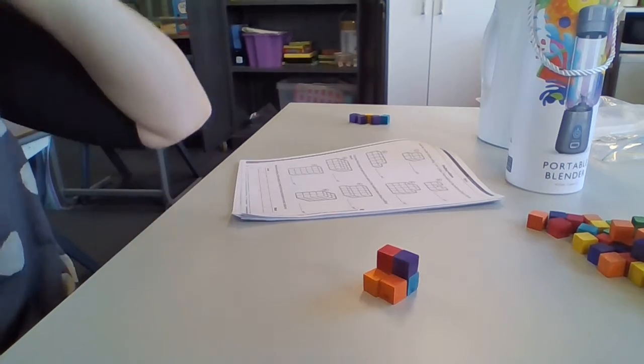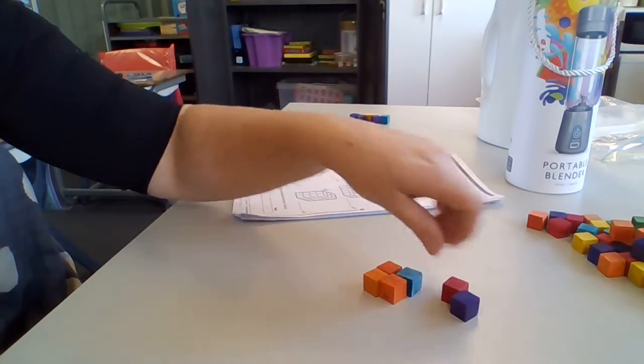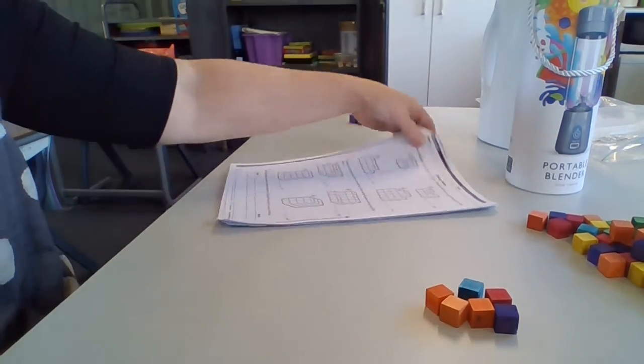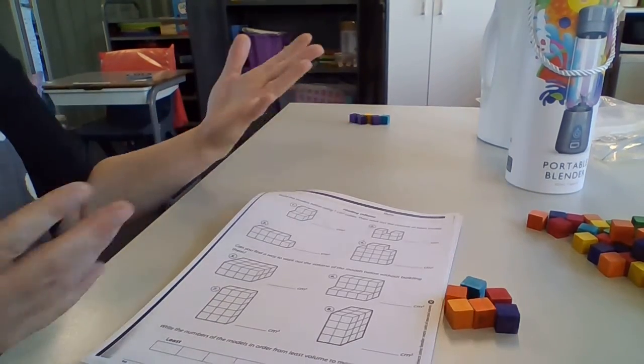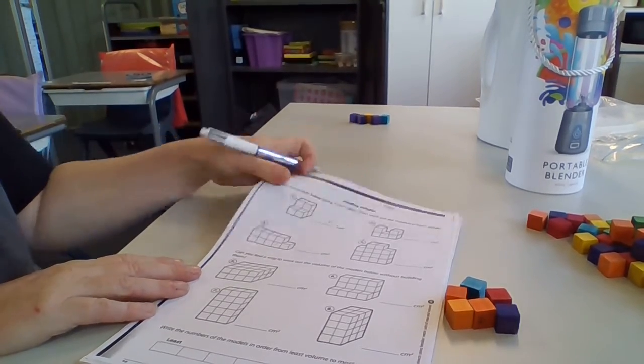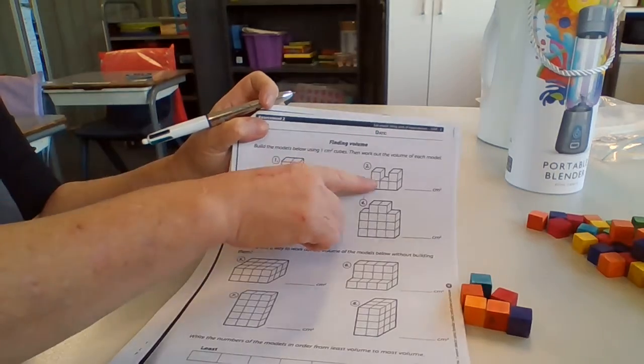So when I have a look at how many centimetres cubed that is, cubed is just the little 3 at the top of it, I have 1, 2, 3, 4, 5, 6. So my answer to that first question here is going to be 6. So it is 6 centimetres cubed. Let's have a look at number 2.